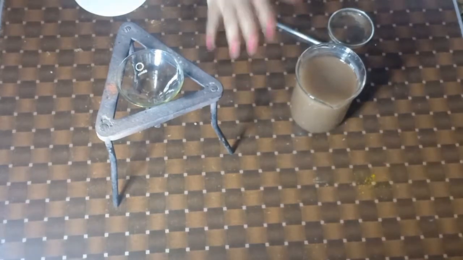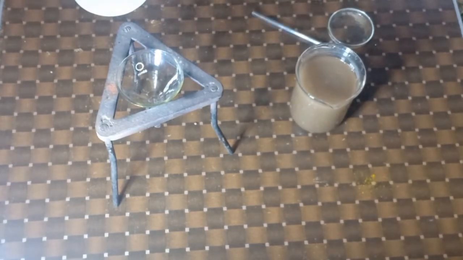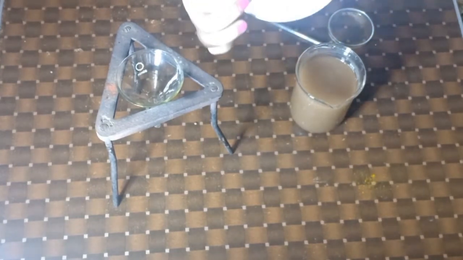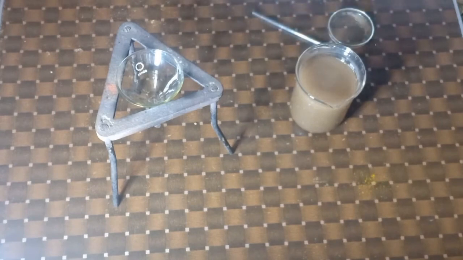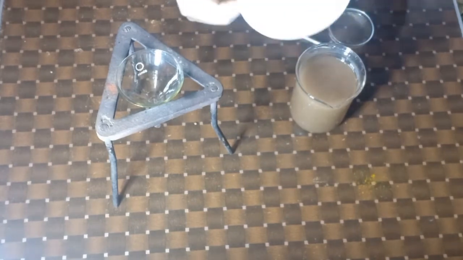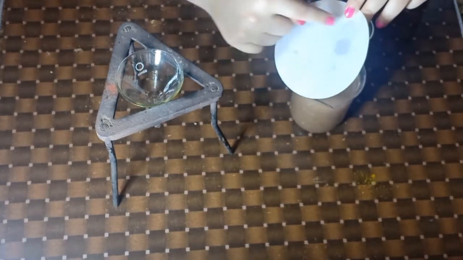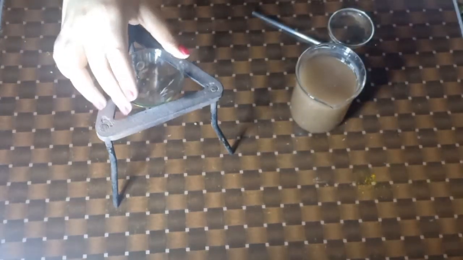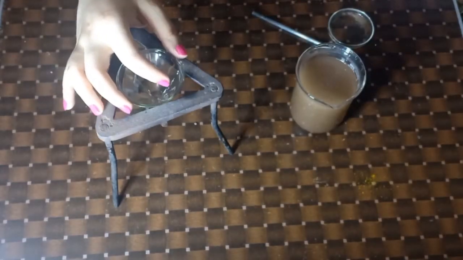I am just going to leave it like this for 2 minutes, and meanwhile the most important thing that I need for the filtration process is your filter paper. Filter paper is basically a round paper. It has many pores on it. If you look here, you can see there are small pores on it. This is your tripod stand and this is your funnel. The funnel is very important, and this is your tripod stand.